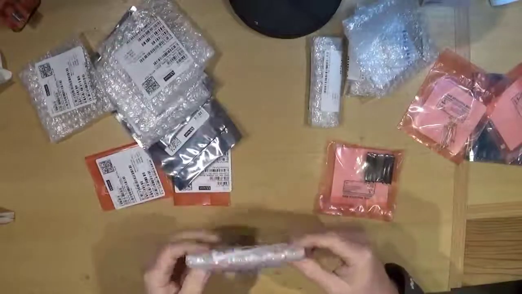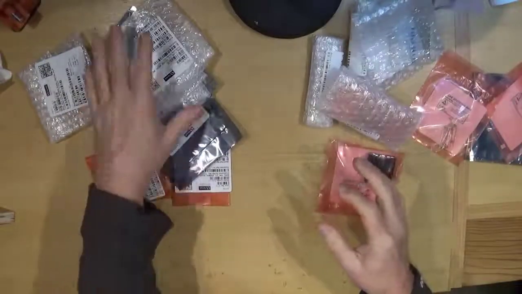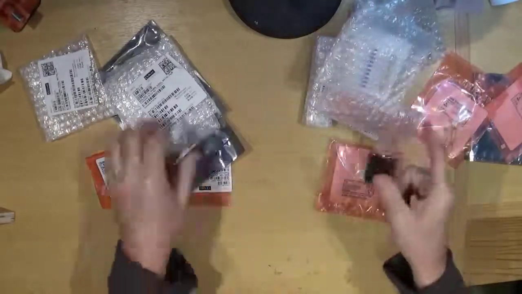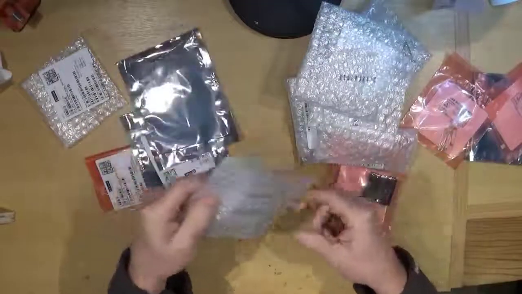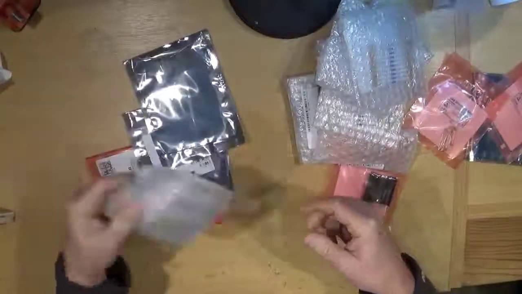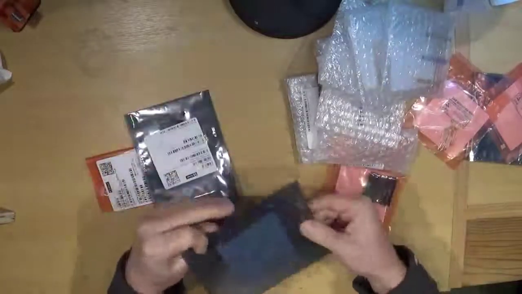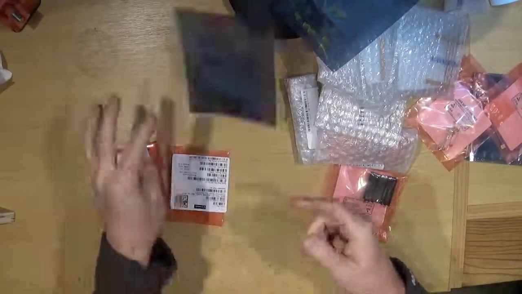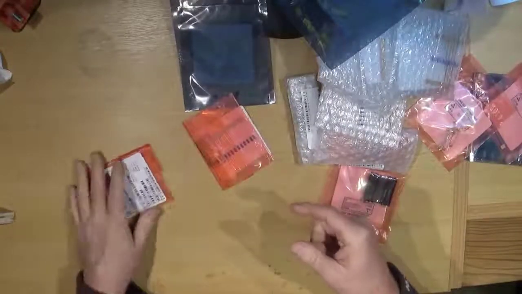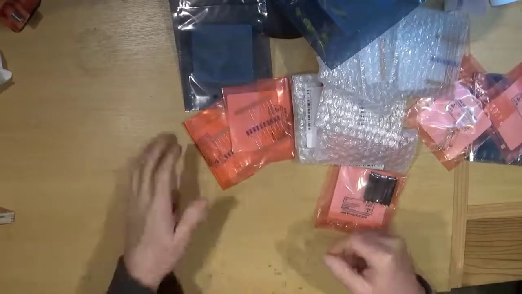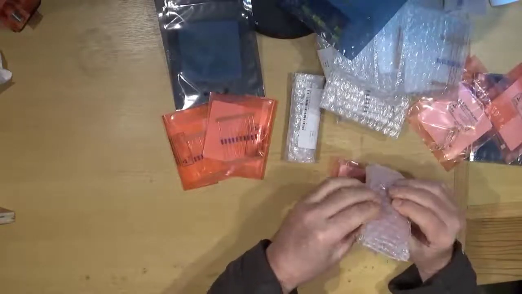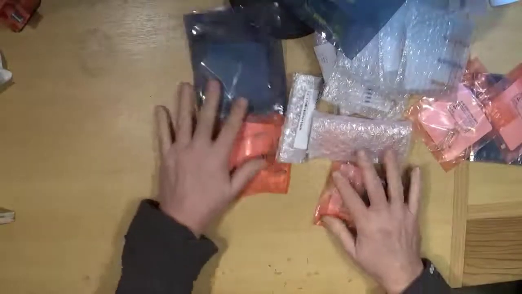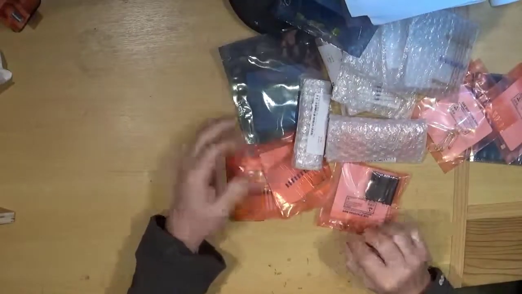Some resistors. Don't know. All wrapped in bubble wrap. More resistors. LEDs again. Transistors. More resistors. Right. Well, I shall, as I say, check those off camera.